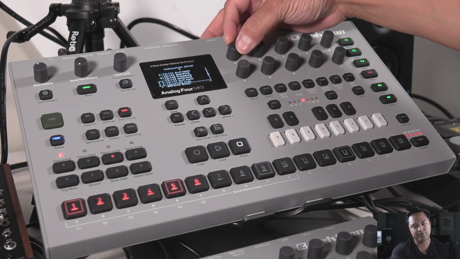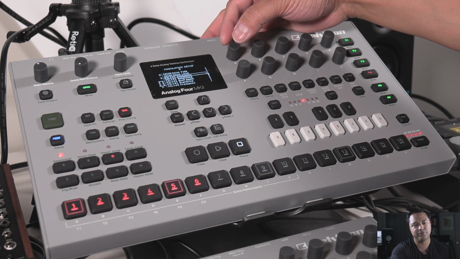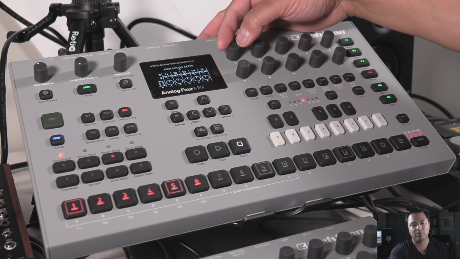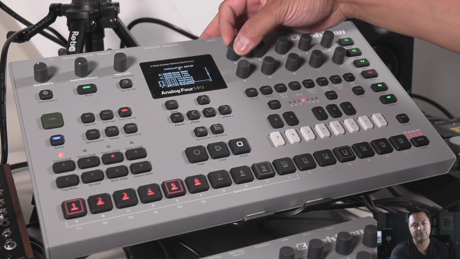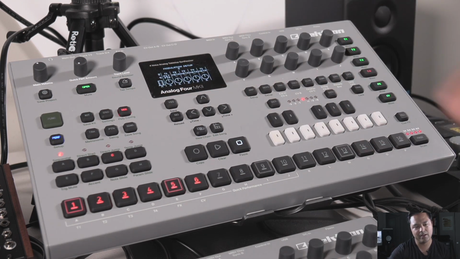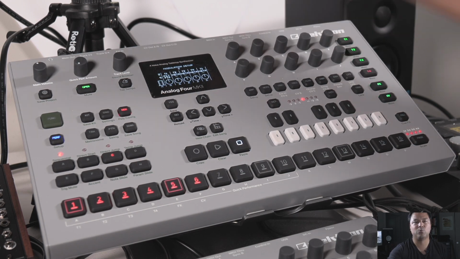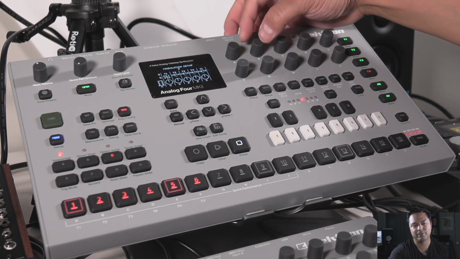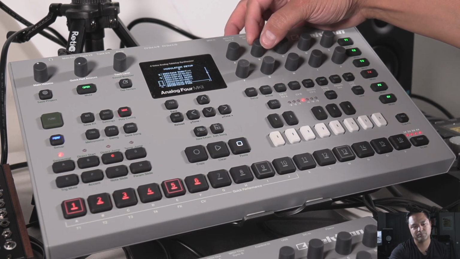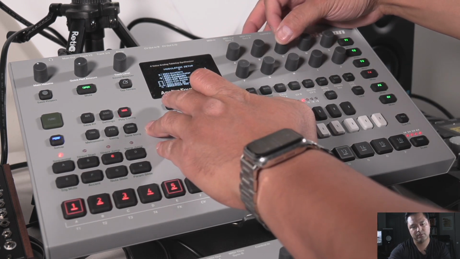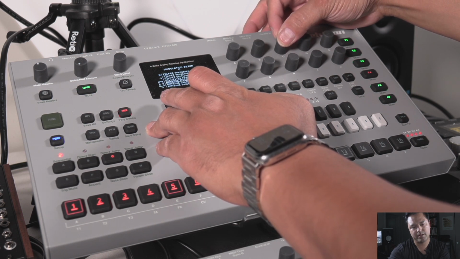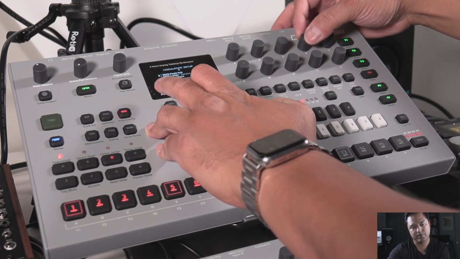We want the filter. So in my last video I showed you how you can just do filter 1 frequency, or the little trick that I like to do is doing filter 1 and filter 2 frequency. So I'm going to go ahead and do that. So I'm going to set filter 1 and 2 frequency for every single track here. Track 3 and track 4.